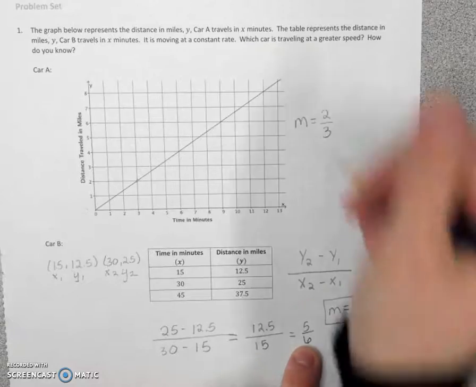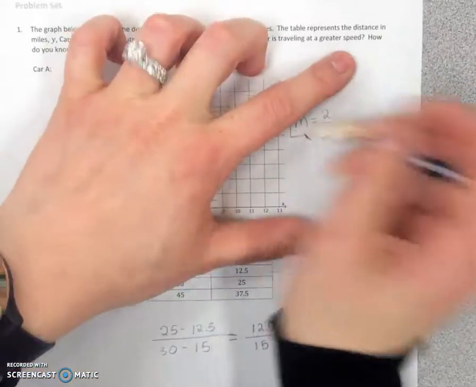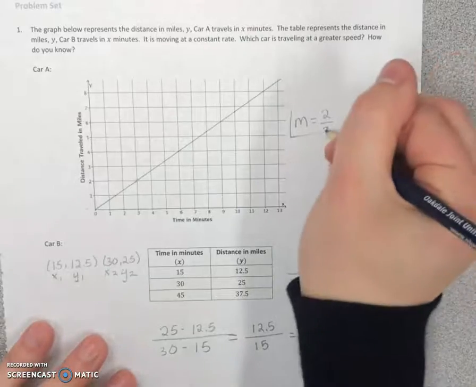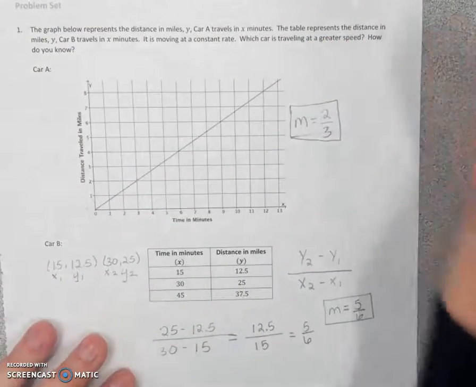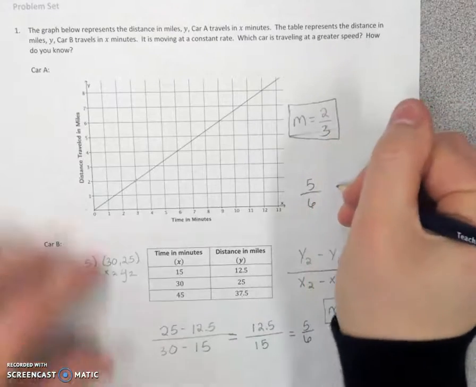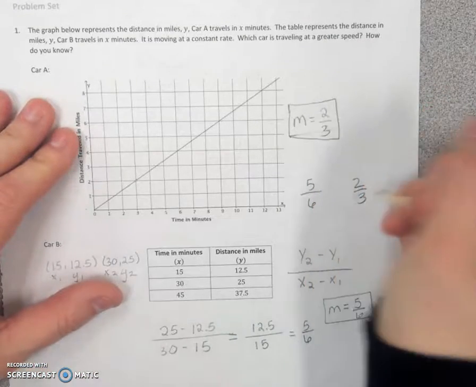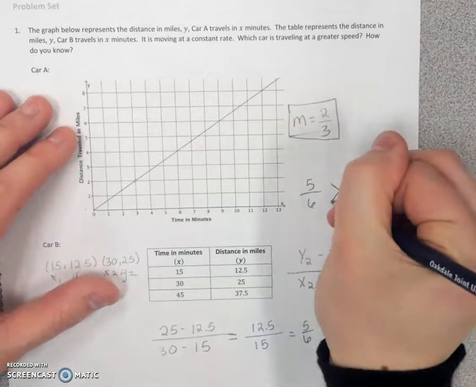So we know our slope for both, and we're trying to determine which one travels at a greater speed. We're looking at fractions, which made it a little tricky. But if you look at 5/6 and 2/3, that's our two slopes. 5/6 is greater than 2/3.